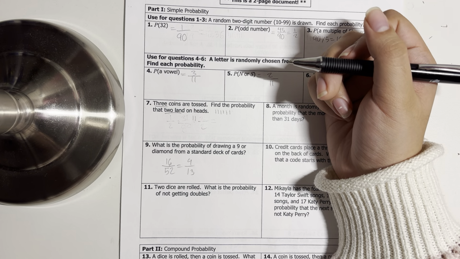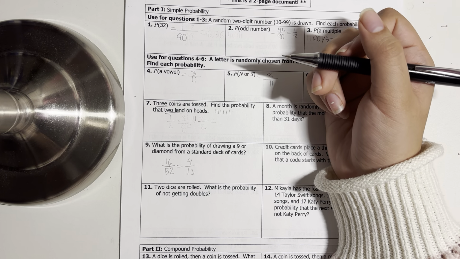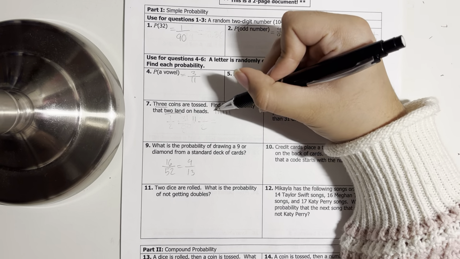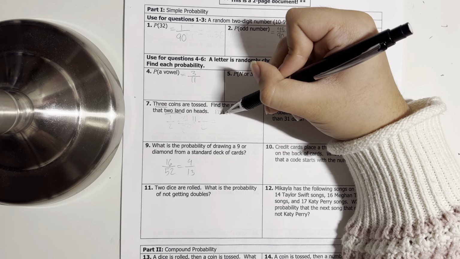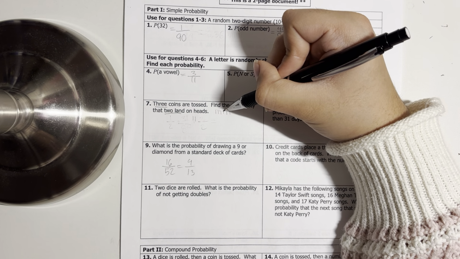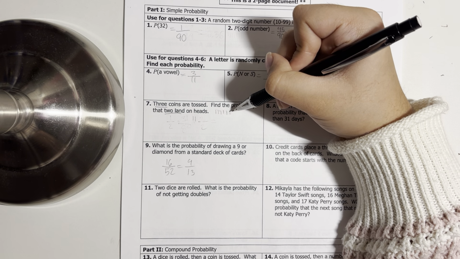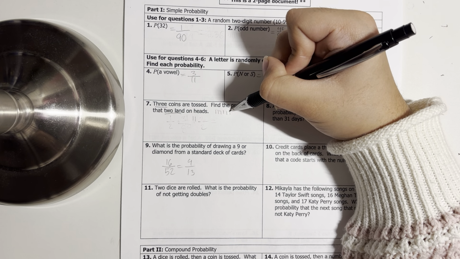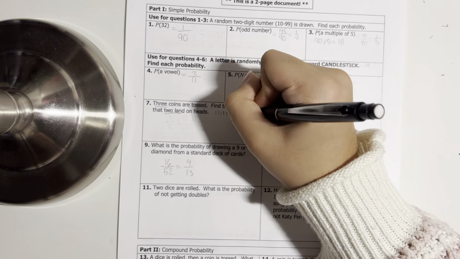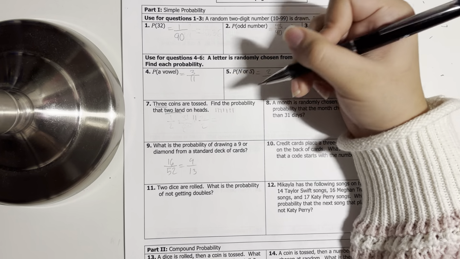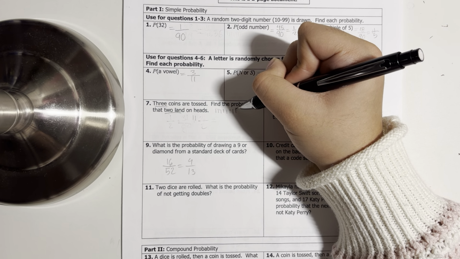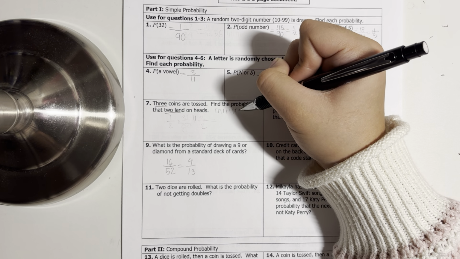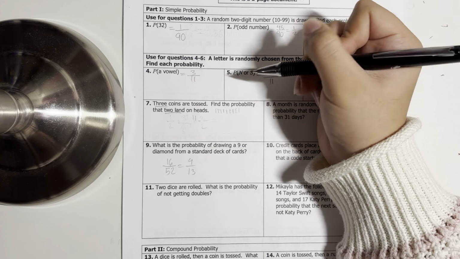What did we say? I'm sorry, this is kind of confusing. This is a lot of mental work. So we said tails, tails, tails, and then heads, heads, heads, and then tails, tails, heads, and then heads, heads, tails, and then heads, tails, heads, and then it could be tails, heads, tails, and then tails, heads, heads, and then heads, tails, tails.